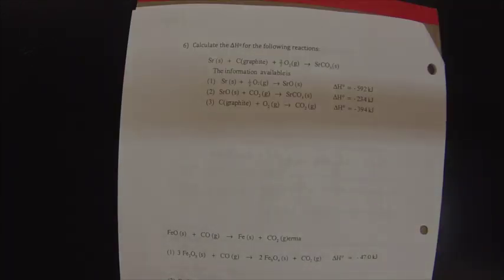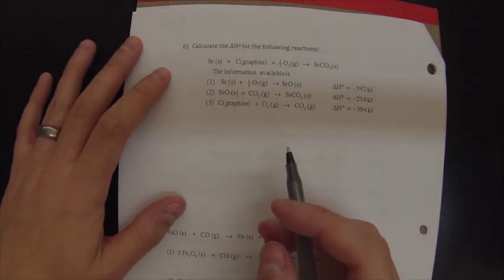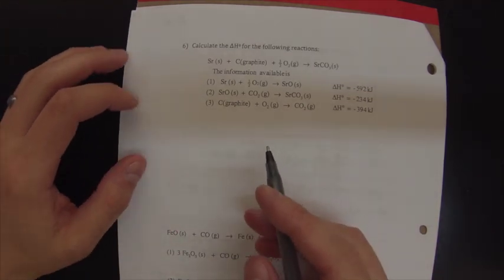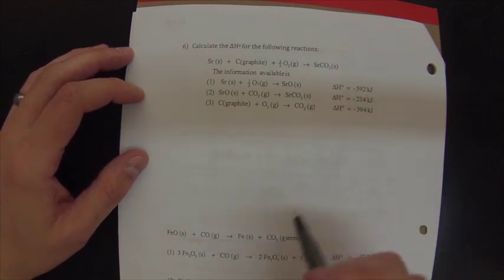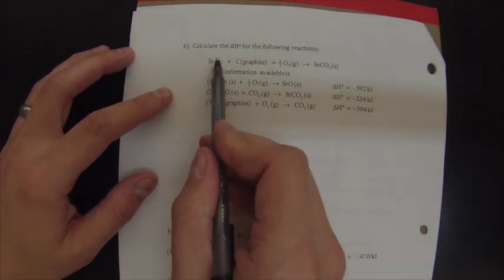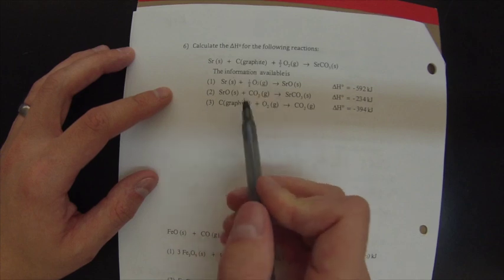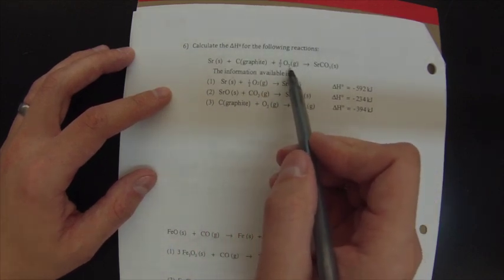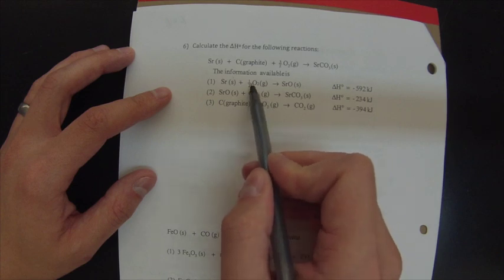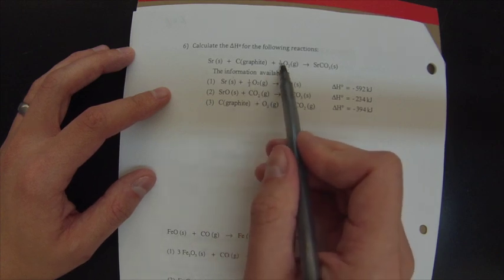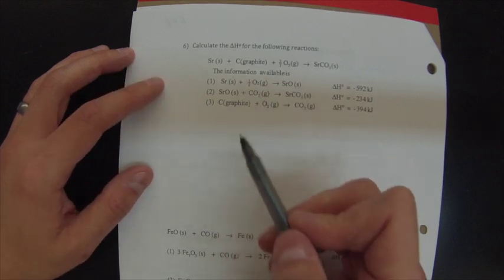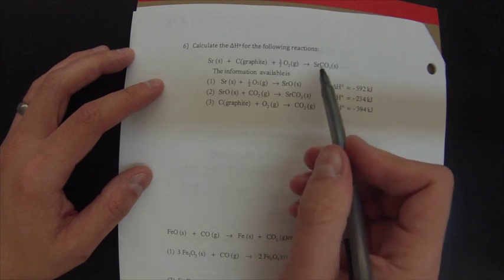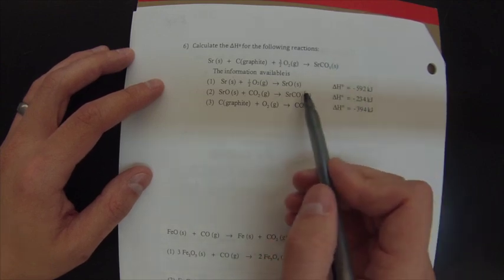All right, so now number 6 just happens to work. Not a great practice problem, but kind of, so you can just realize, it helps you practice realizing when something just works. If you look at this, we want strontium on the left, we have it on the left. We want graphite on the left, we have it on the left. We need 3 halves, which is 1.5 O2. We have 1 plus a half, which is 1.5 O2, 3 halves. Right, so we have 1.5 O2s. And then we want some strontium carbonate on the right, which we have.